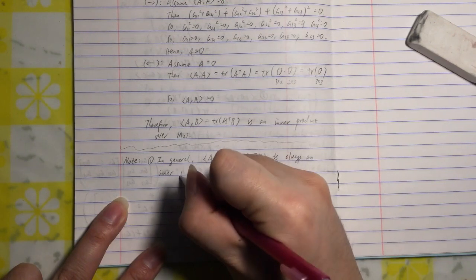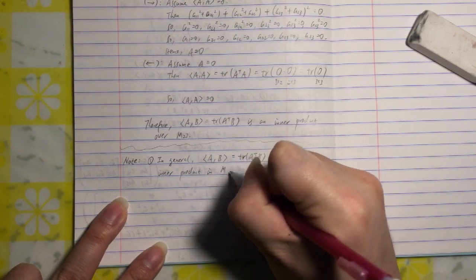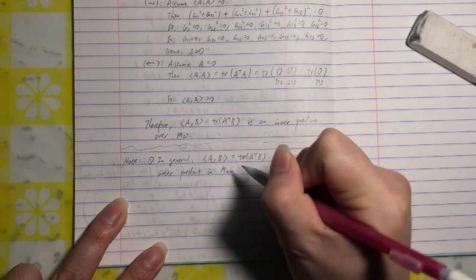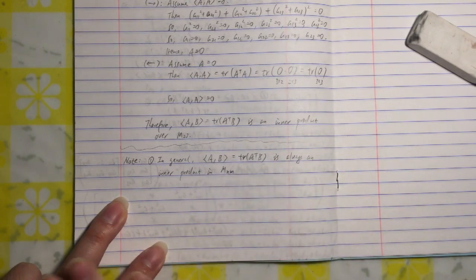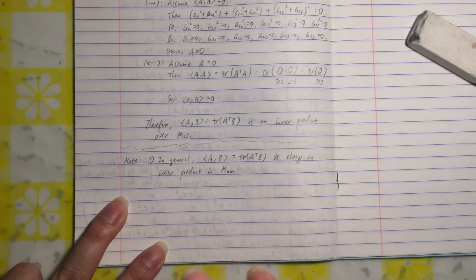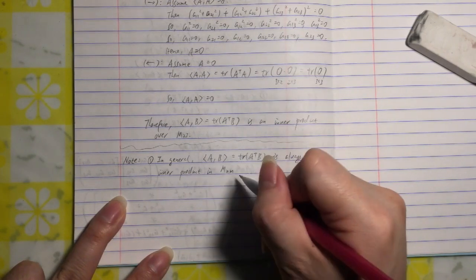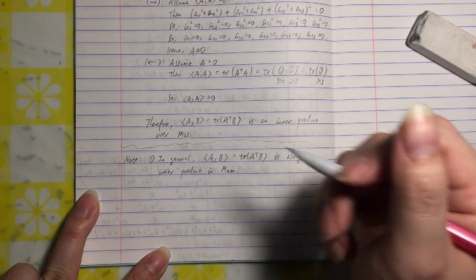For all m by n matrices, the proof is very, very similar. It works for any size of matrices.